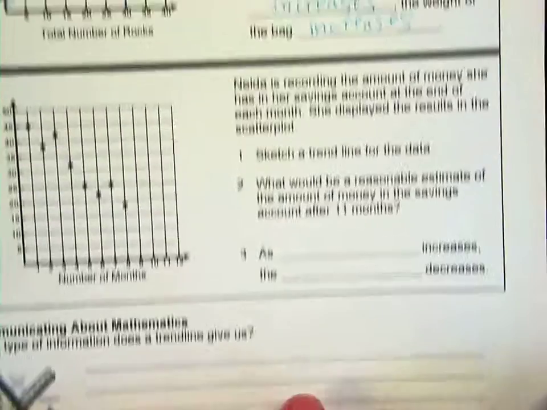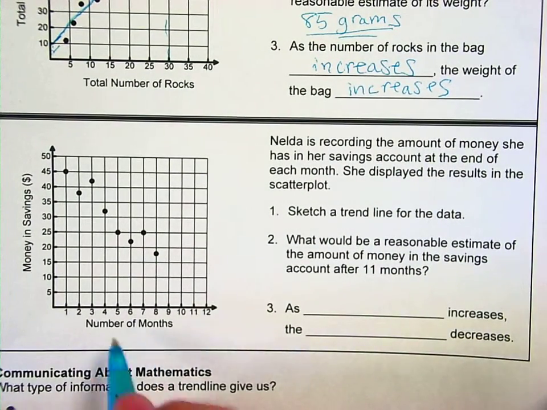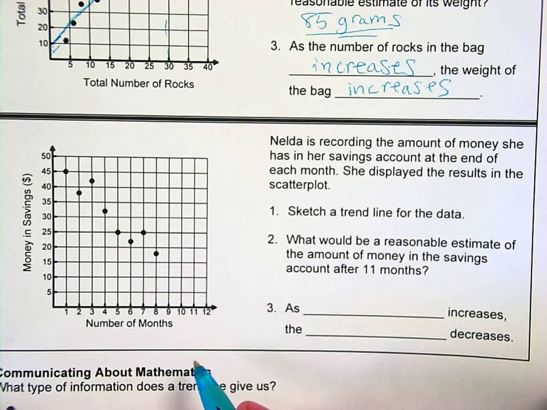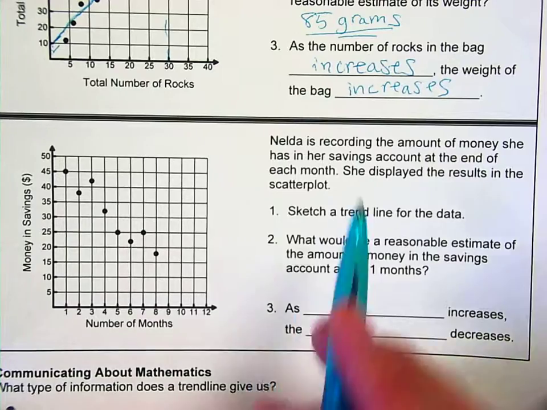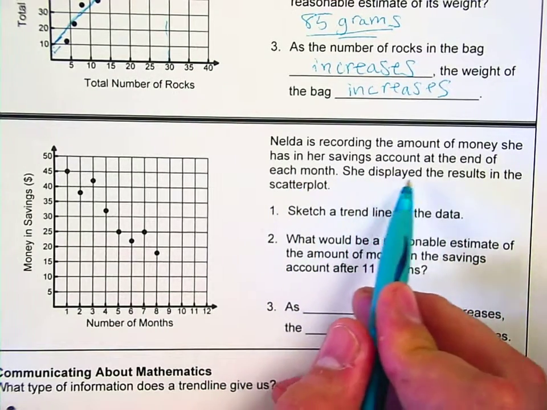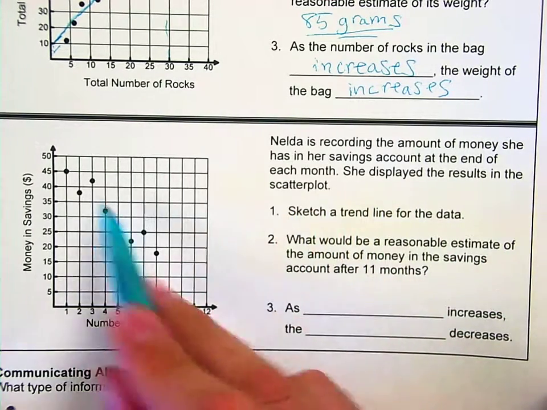So let's look at this next example here. So the number of months we have here and the money in savings. So it doesn't look like she's saving very much money. Actually, it looks like she's spending money. So let's read it. Nelda is recording the amount of money she has in her savings account at the end of each month. She displayed the results in the scatter plot.